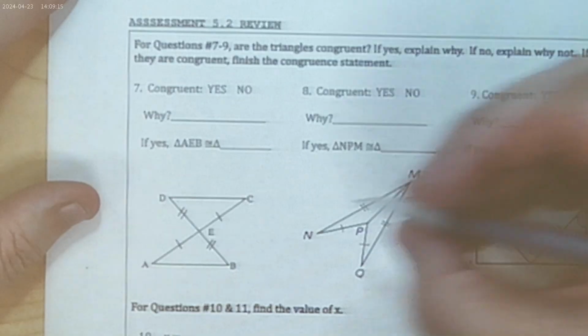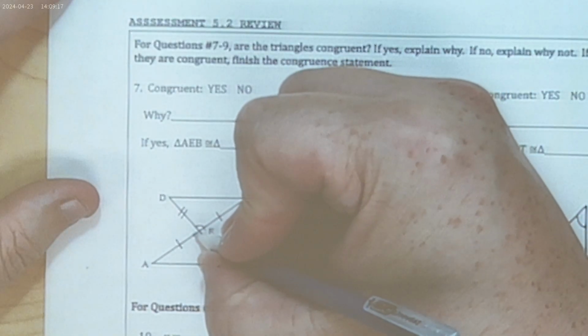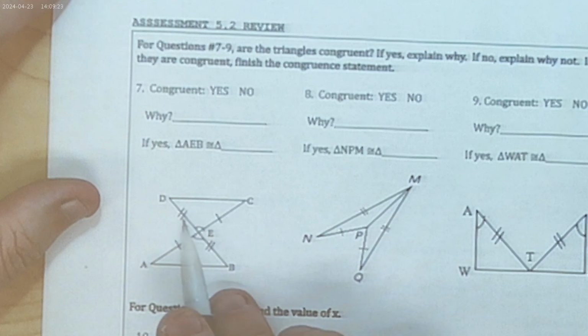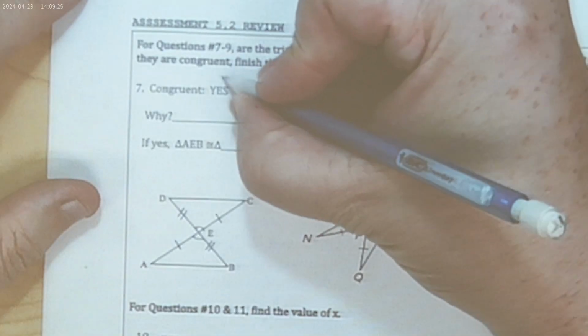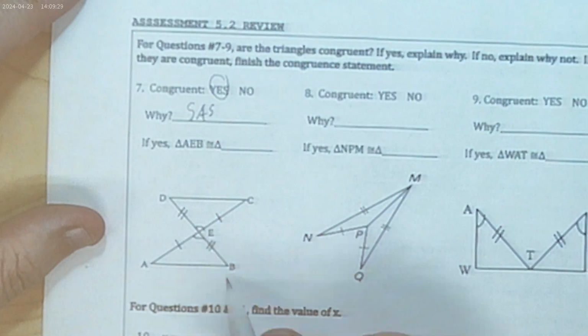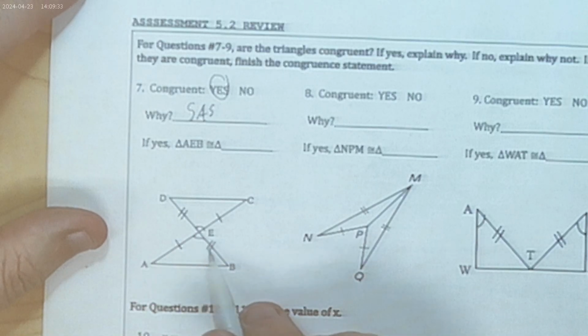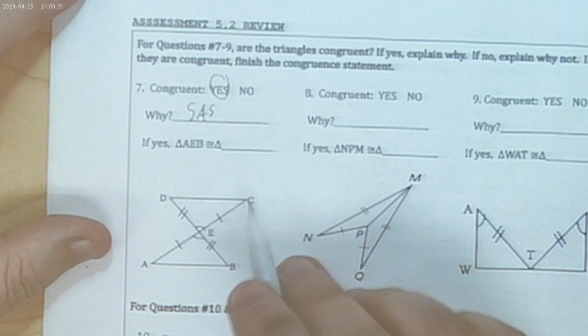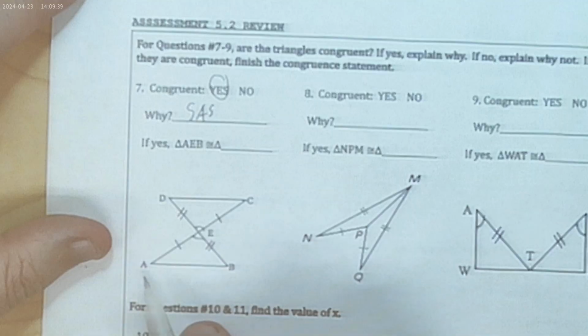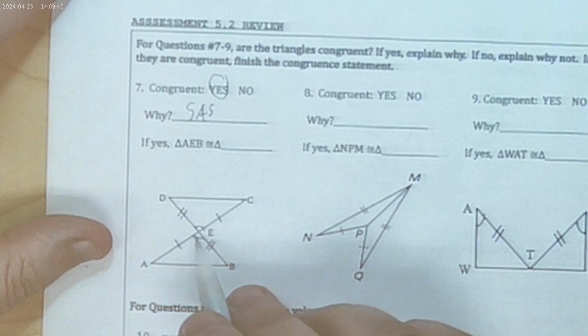Are they congruent? So I see a pair of vertical angles here for this one. So I've got a side equal, an angle equal, a side equal. So I would say yes, side, angle, side. And if AEB, I'm going from a point past side 1 to the angle through side 2. That would mean point, side 1 through side 2. So that would be, if AEB, that would be CED.